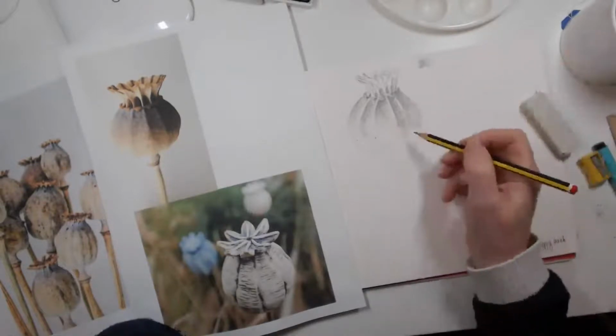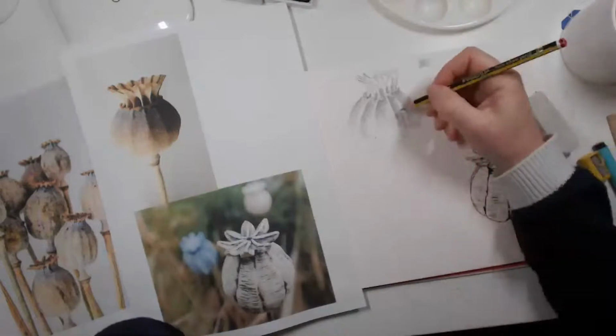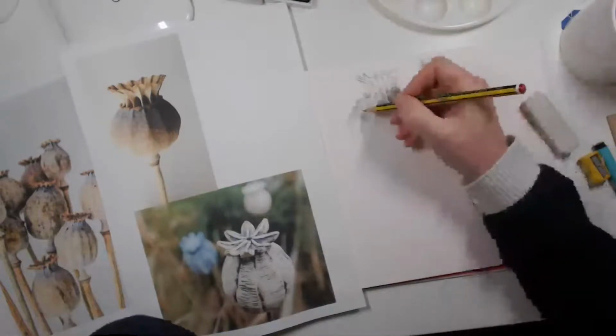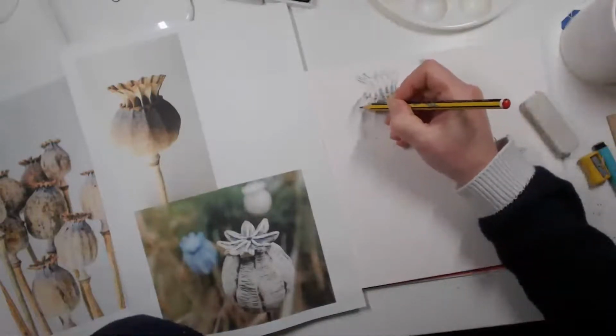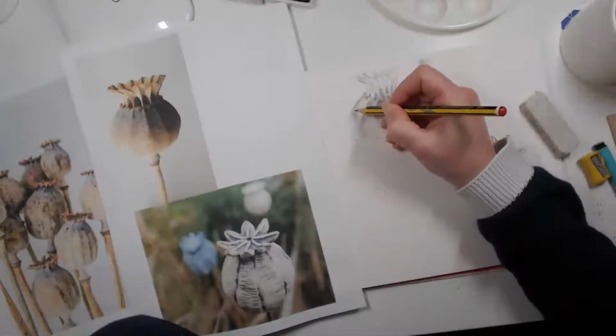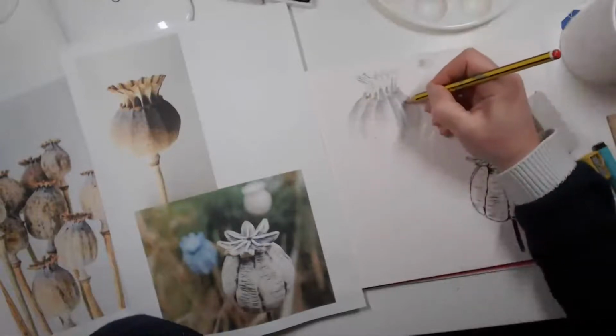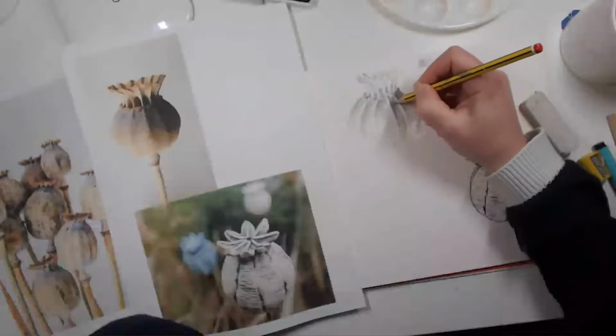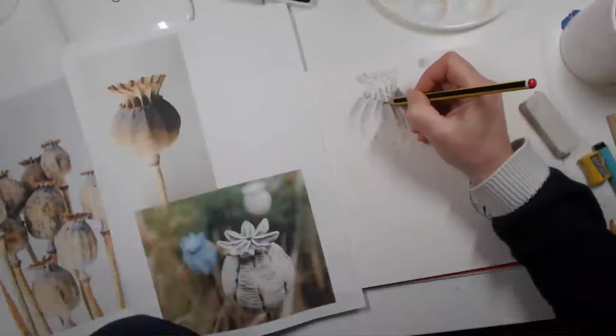So the more I cluster those dots together, the more darker tone I'm creating, the more they're spread apart, the lighter that detail is coming through.